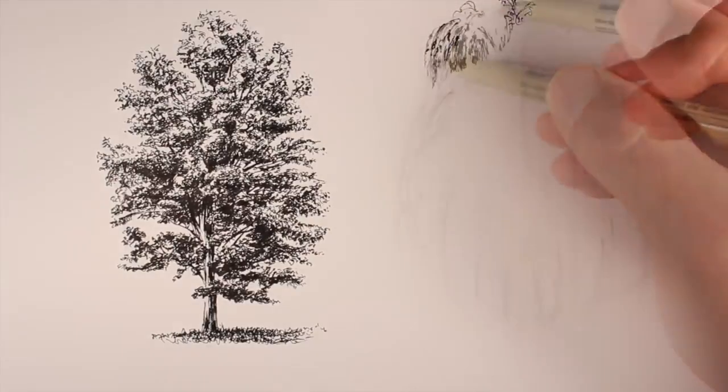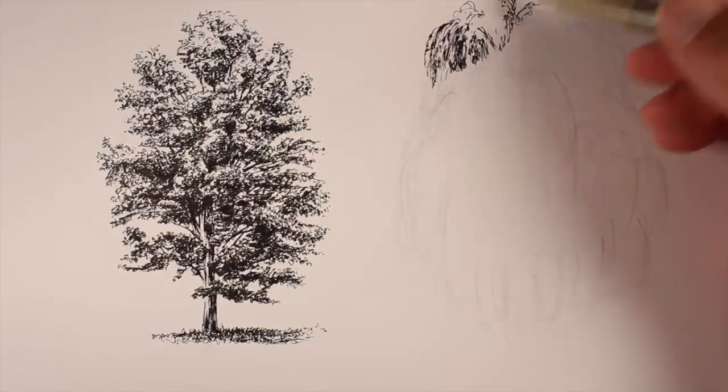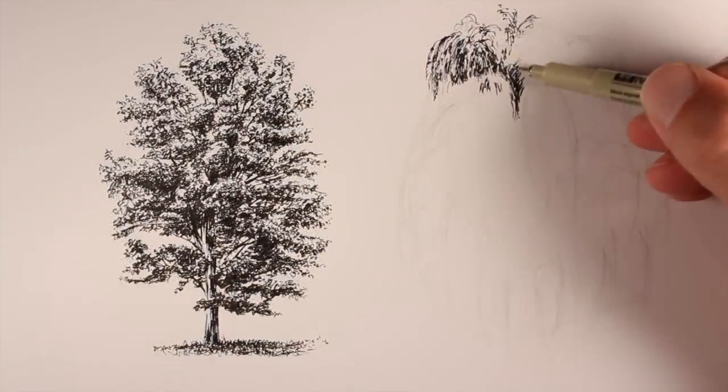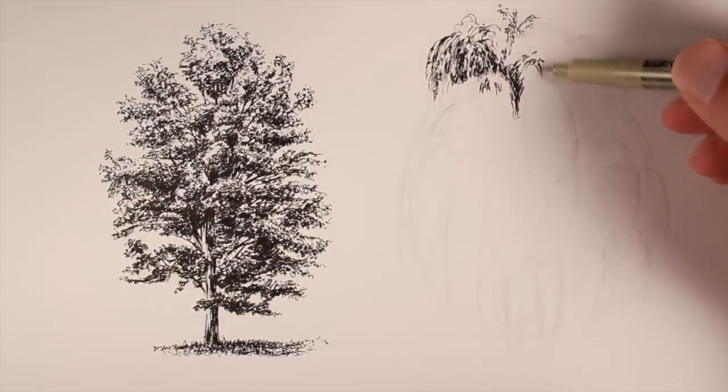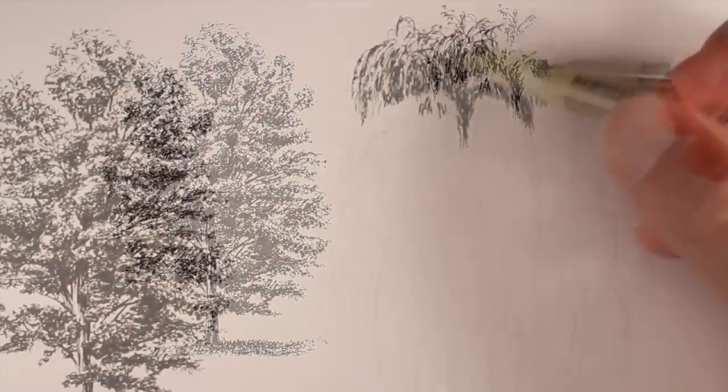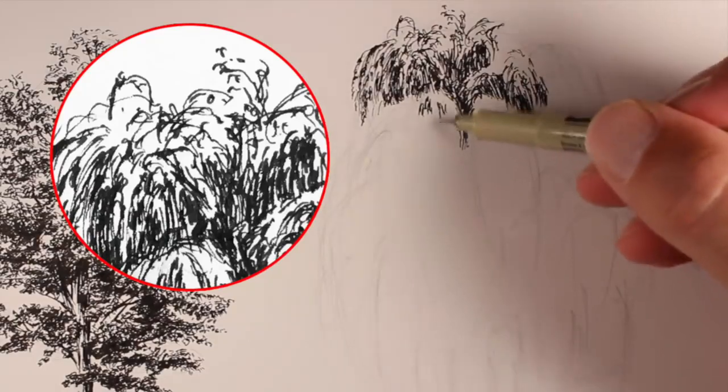In this case, again, we'll create areas of darker value on the opposite and lower portion away from the light source. The light source, again, is originating from the upper left-hand corner, which means that the areas of darker value are primarily going to exist on the lower right portion of each clump or collection of leaves.